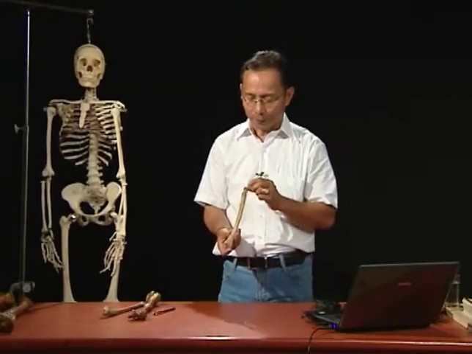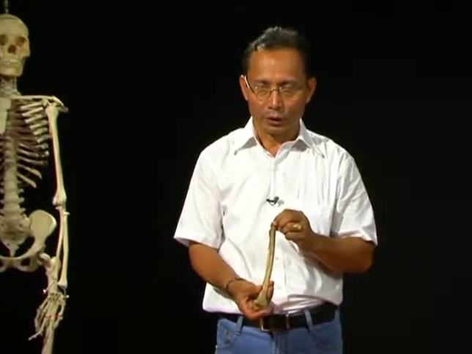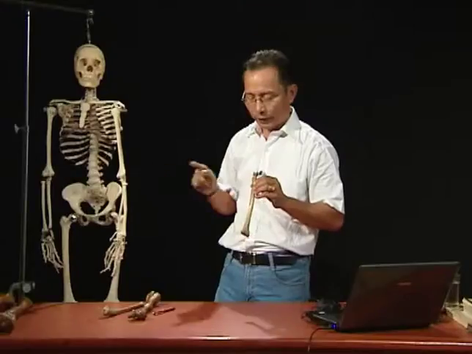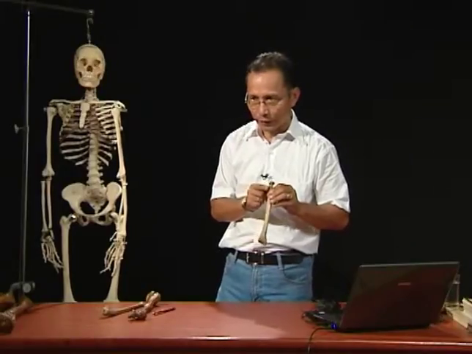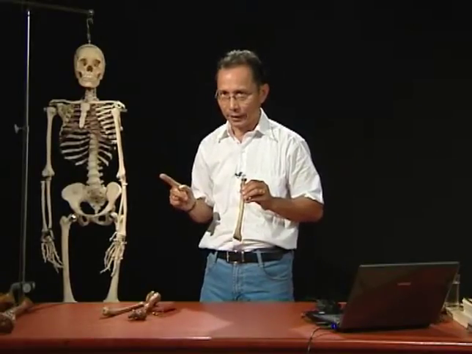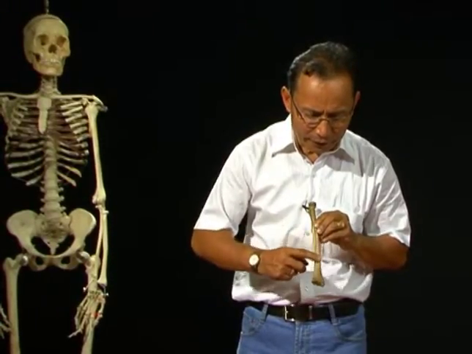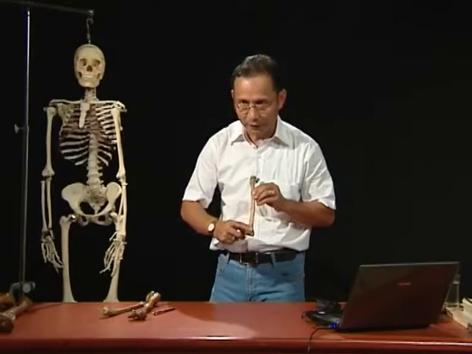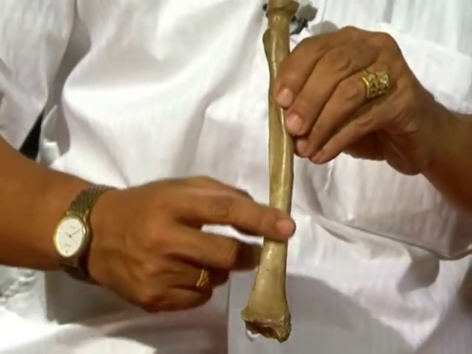Just to know that, you have to remember this head of radius should lie anatomically upward. Then, as I told you, this radial tuberosity should face medially. Secondly, you see there is a slight concavity here, and this concavity should be in front.